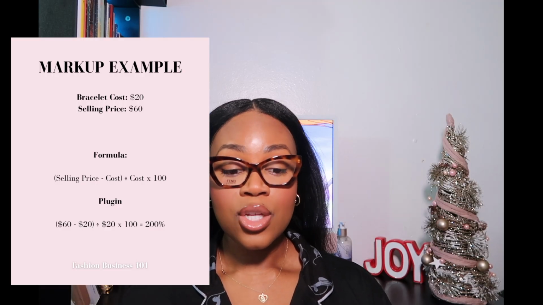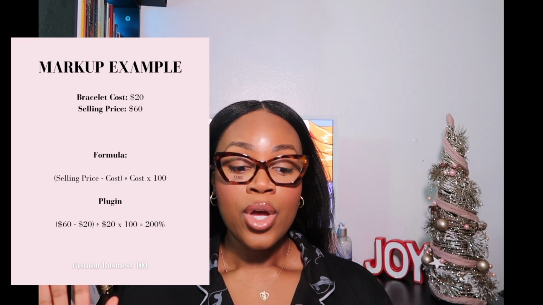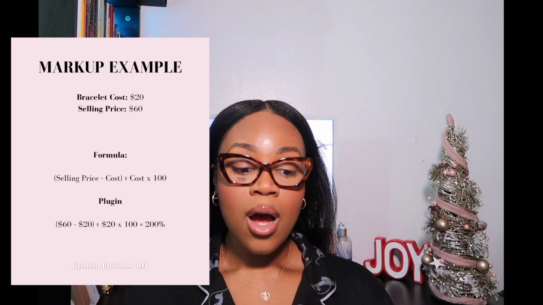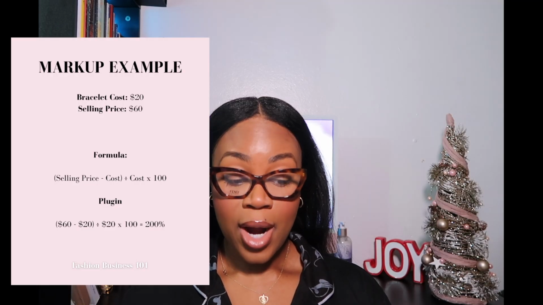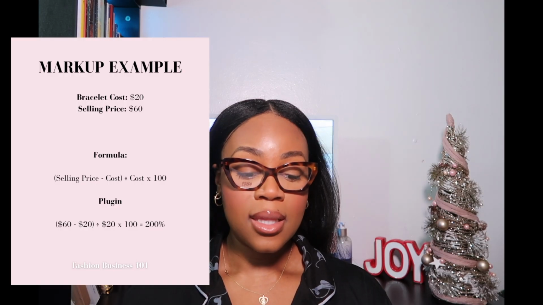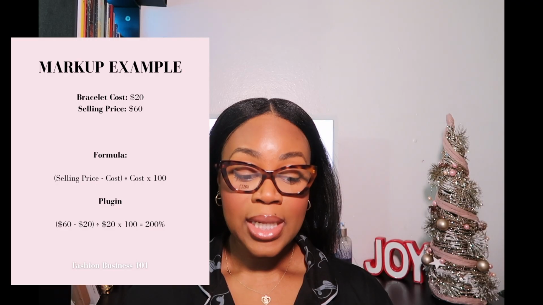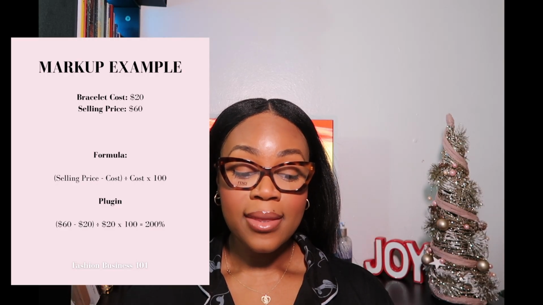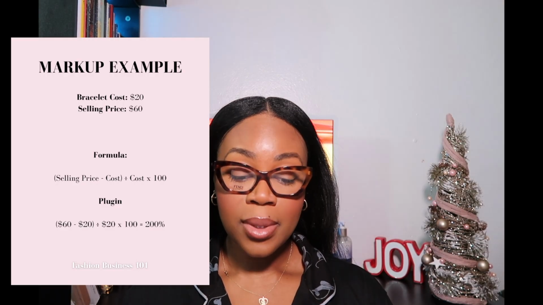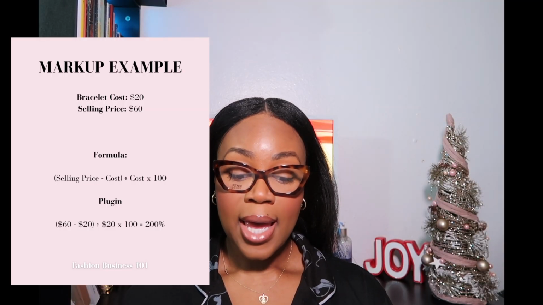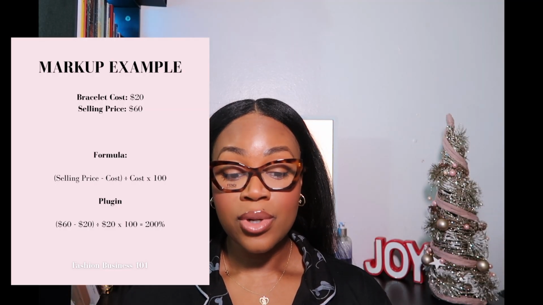Your markup is 200%. So you added double your cost to reach your price. And as you can see, this is what the formula will look like. It is 60 minus $20, and then you divide that by 20 and then multiply it by 100, and that gives you the 200%, which is pretty decent. That's a pretty normal markup for this category.